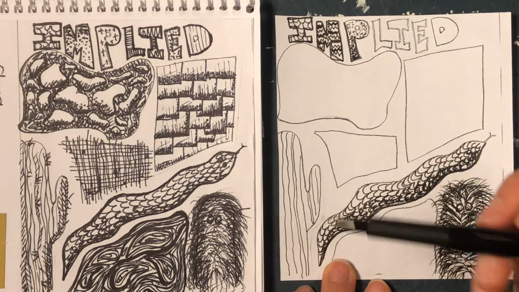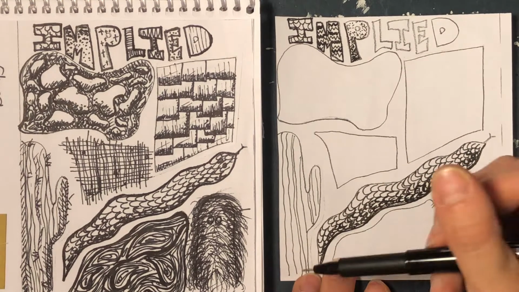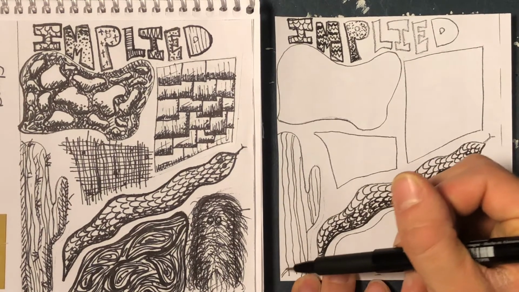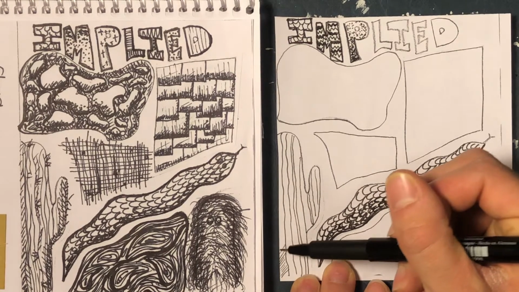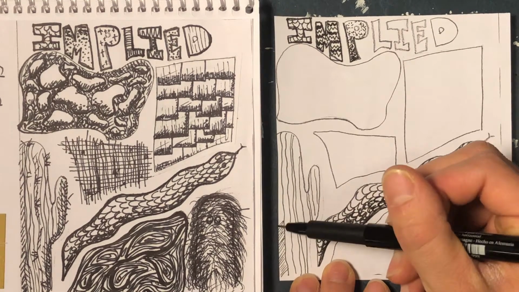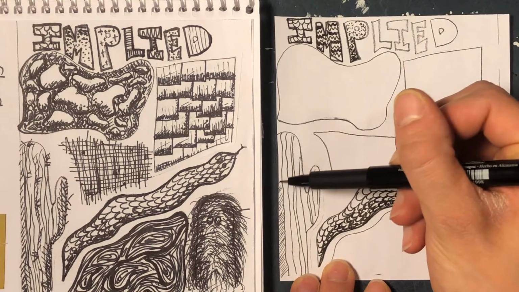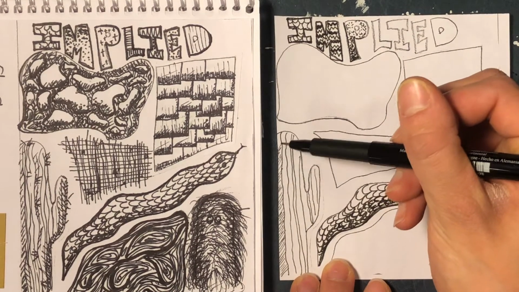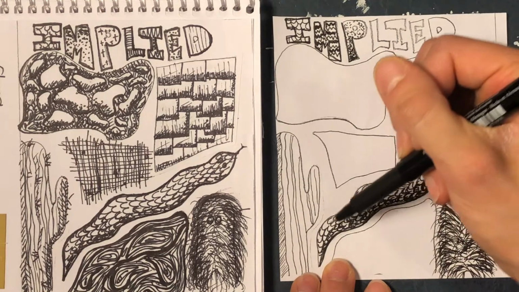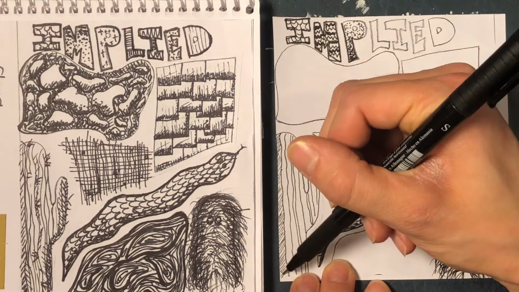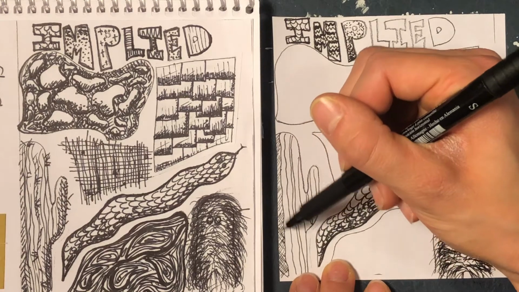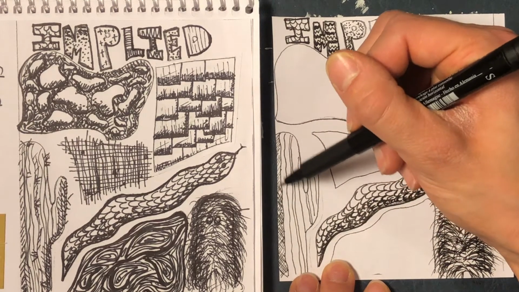And then once you have your vertical lines, you're going to add some hatching lines to add some value to your cactus. You could even do some cross hatching if you want to go darker.